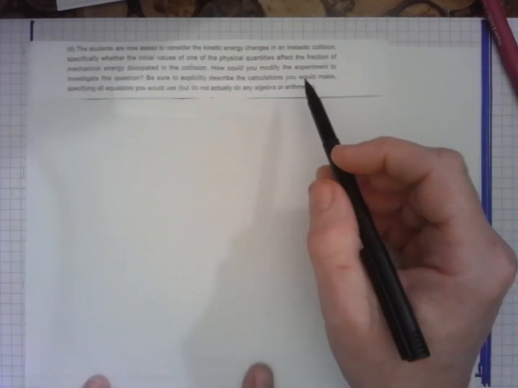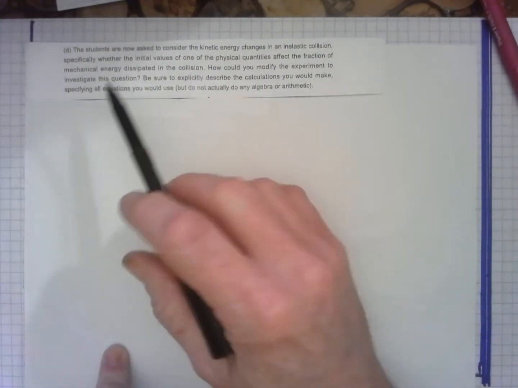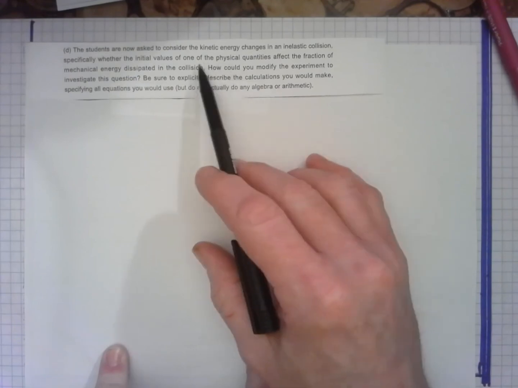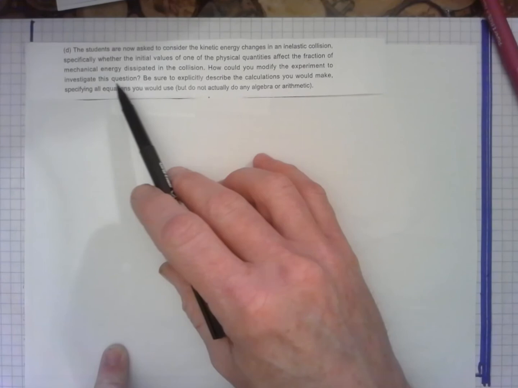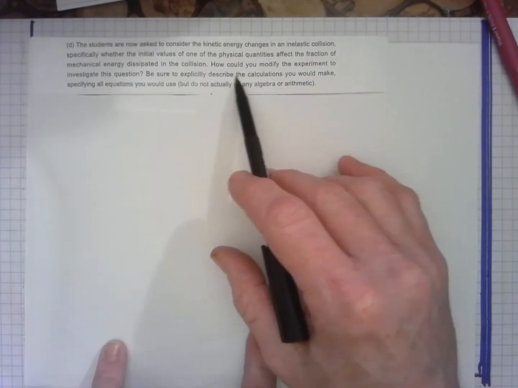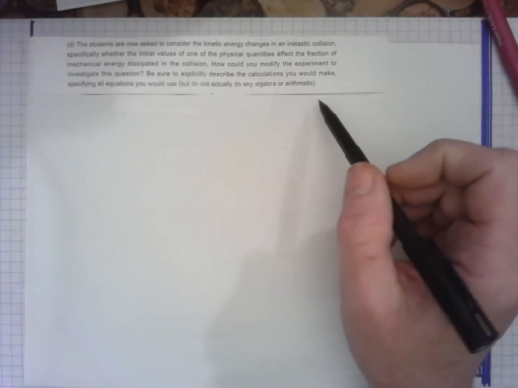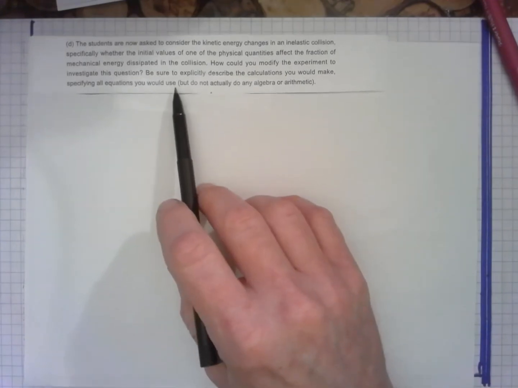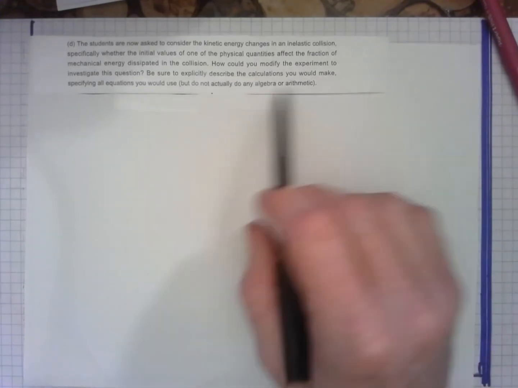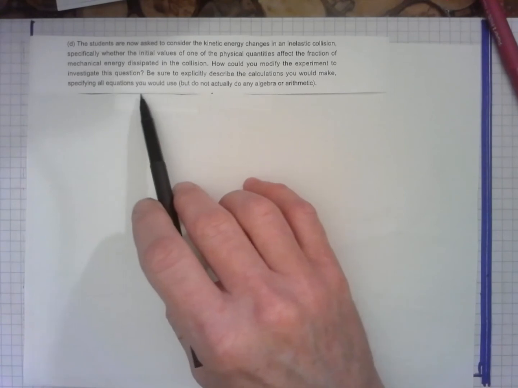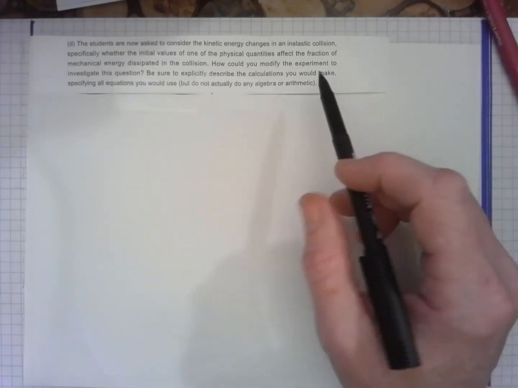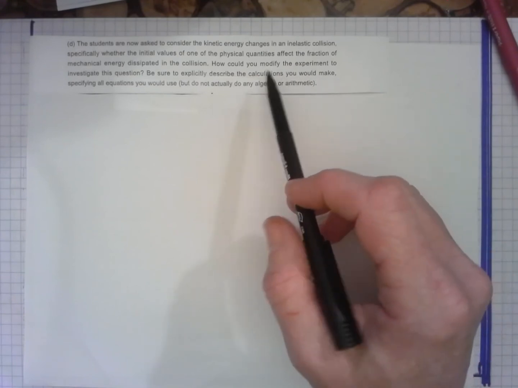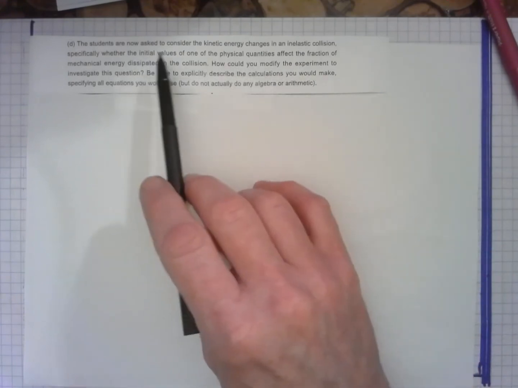The students are now asked to consider the kinetic energy changes in an inelastic collision, specifically whether the initial values of one of the physical quantities affect the fraction of the mechanical energy dissipated in the collision. How could you modify the experiment to investigate the question? Be sure to explicitly describe the calculations you would make, specifying all equations you would use, but do not actually do any algebra or arithmetic. Okay, so here I think this is what they mean.